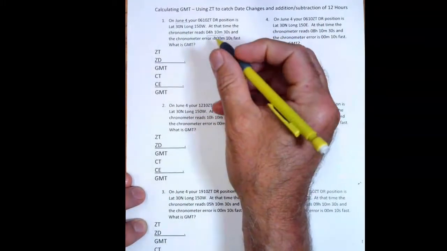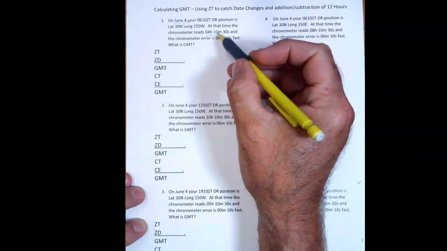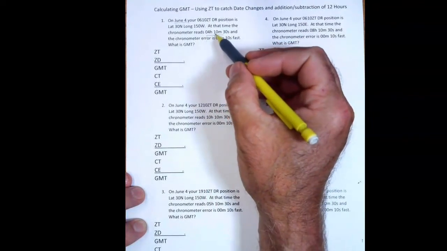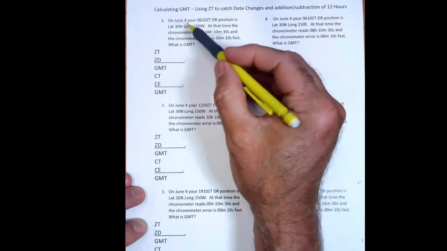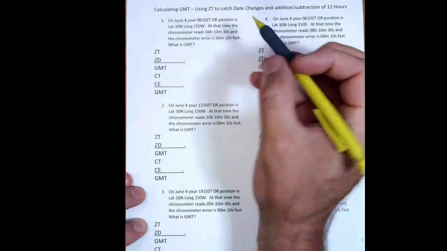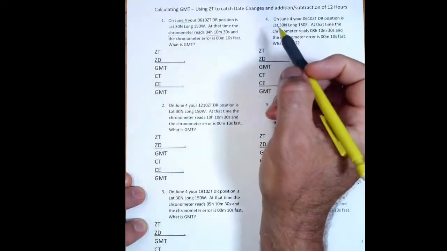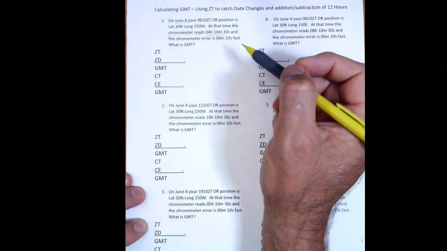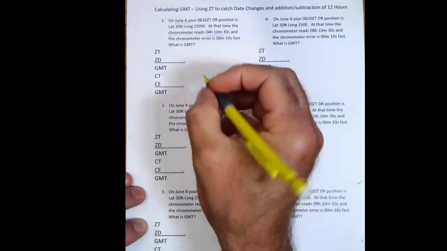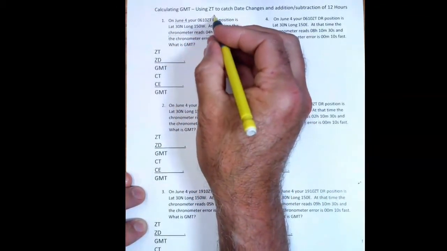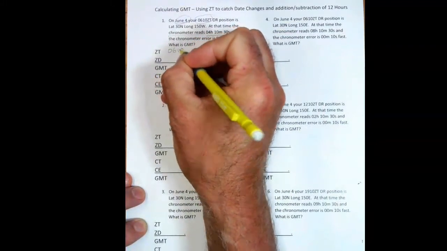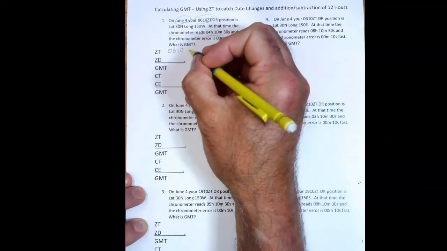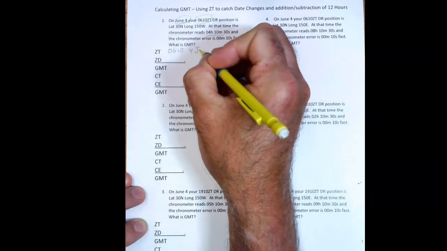So anyway, you might think, okay, I'm going to go into the nautical almanac at 04 hours, 4 o'clock in the morning on June 4th, because my chronometer says that. And I've got to tell you, you'll be off by 12 hours. So how do I know that? Here's how I know that. You've got to start with this zone time, okay? So it is 0610, okay? And that is on June 4th, okay?